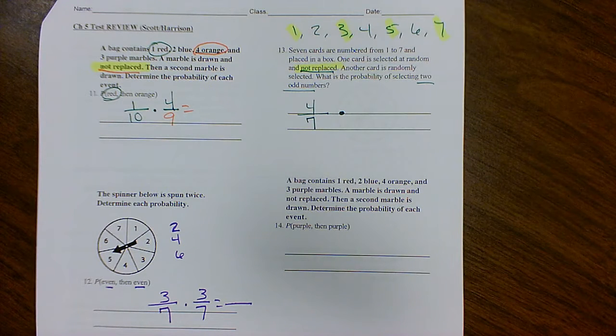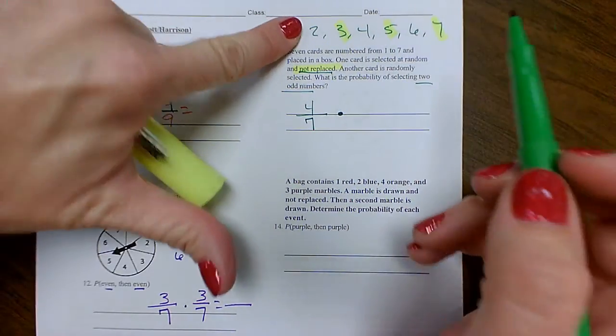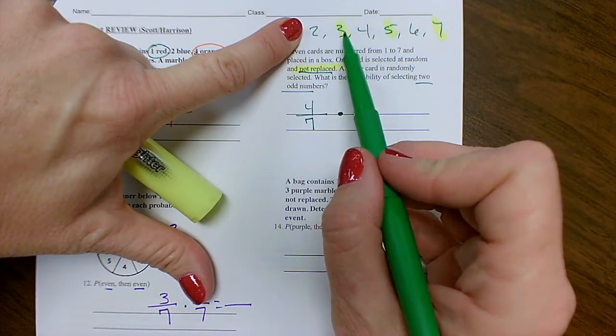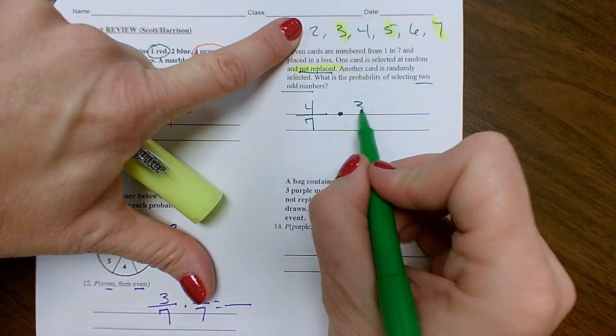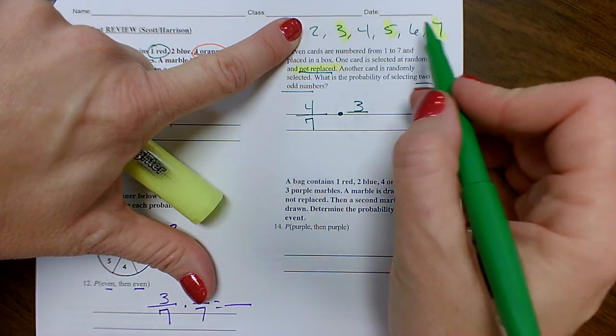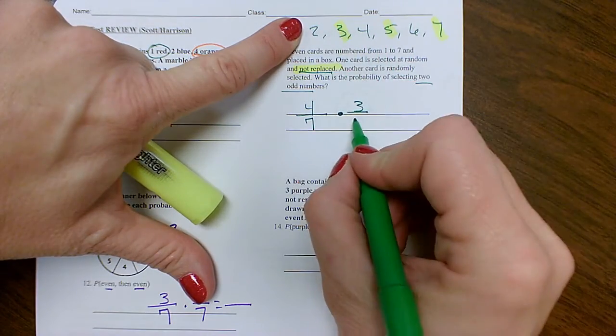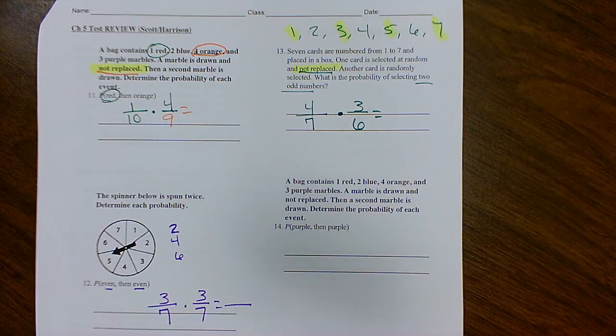So the next time, if you drew an odd card, what are your chances of drawing another odd card? If I drew 1, then my chances are 1, 2, 3 out of how many? 1, 2, 3, 4, 5, 6. Because she did not replace the card. Remember, you have to simplify your answers. So don't forget that.